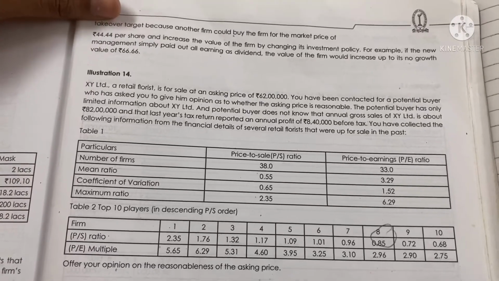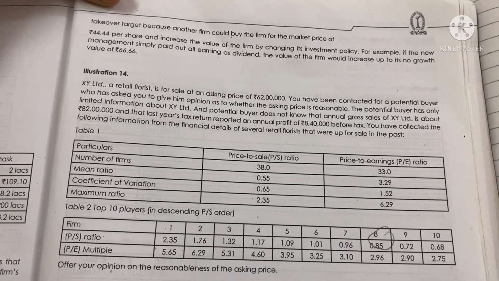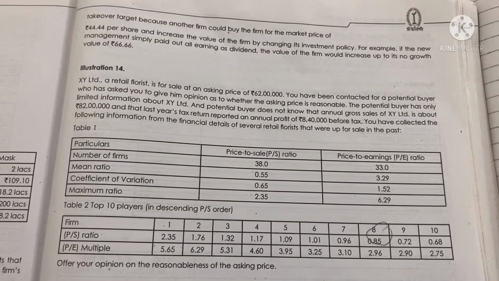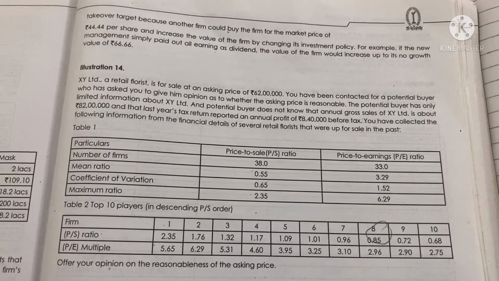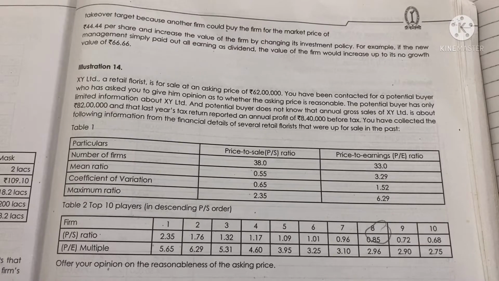See, illustration number 14. XY Limited retail florist is for sale at an asking price of rupees 62 lakh. Okay, the price is for sale and the price they are demanding is 62 lakhs. And the potential buyer has asked you to give him an opinion as to whether the asking price is right. You are the CMA, he is asking you whether he can pay 62 lakh or not.